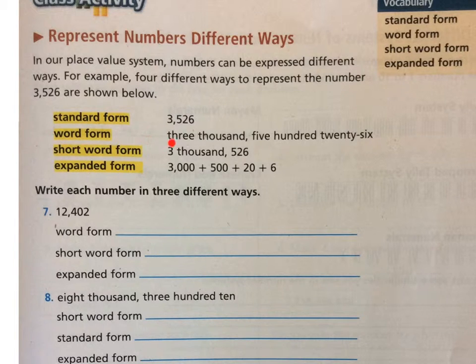Word form, it's all words. And short word form, they use a digit and then the place value. And expanded form, they take each place value and write it by itself. So I've got 3,000, then I've got 500, plus 20, plus 6. Use that information to complete the page.